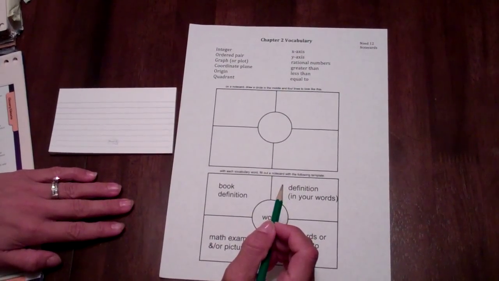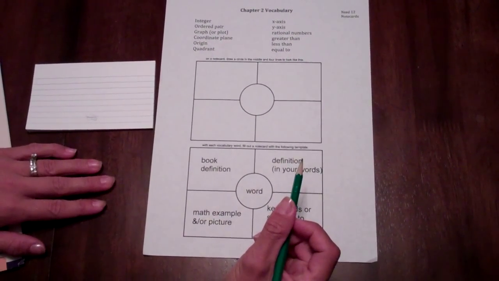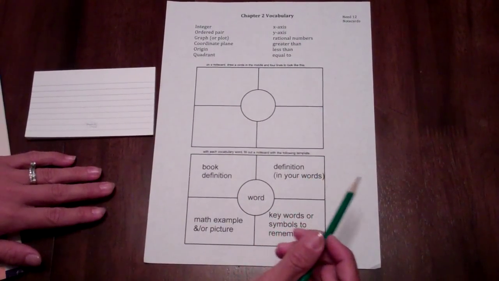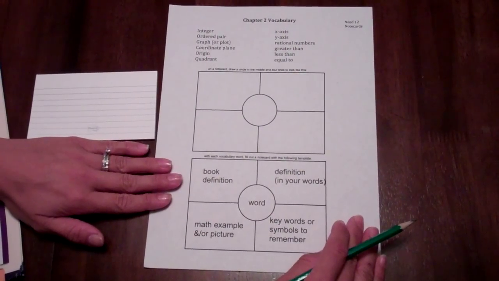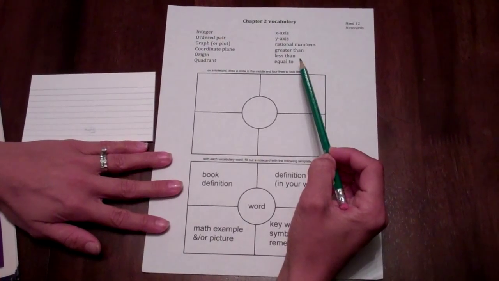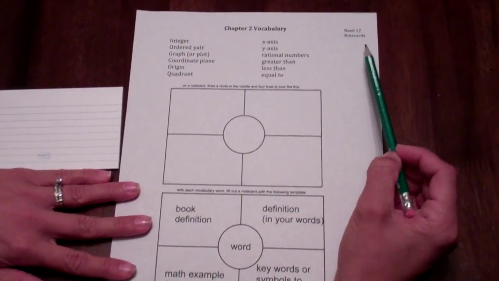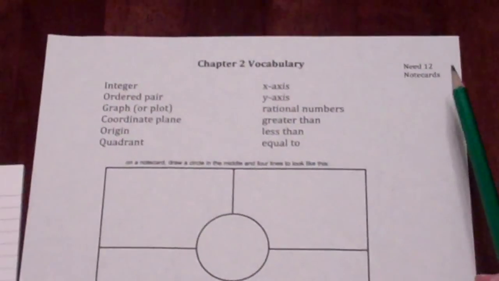Okay, students, for Chapter 2, we are going to create vocabulary cards to practice and study our vocabulary words. This sheet will be online to help guide you through it. The vocabulary words for Chapter 2 are listed on the top. There are 12 of them, so you will need 12 note cards.